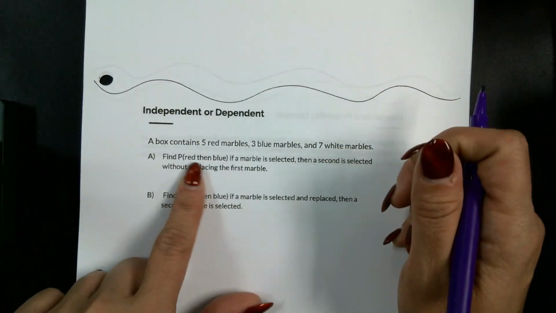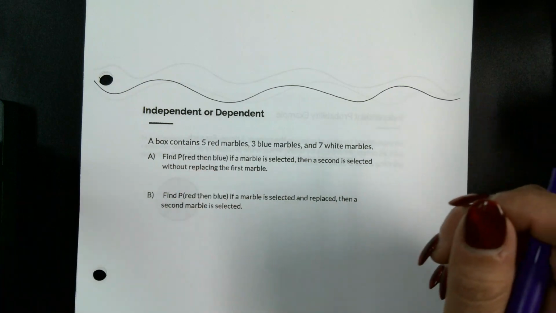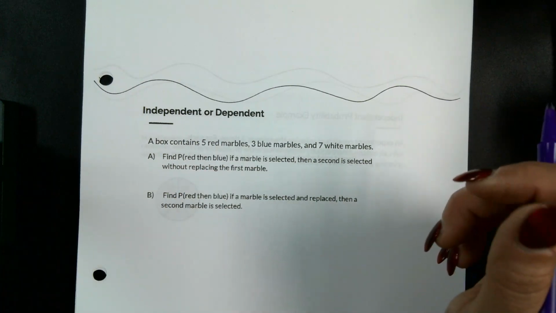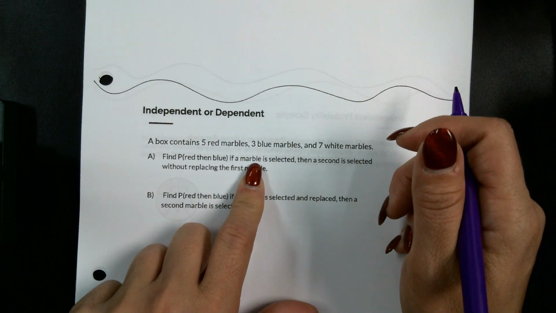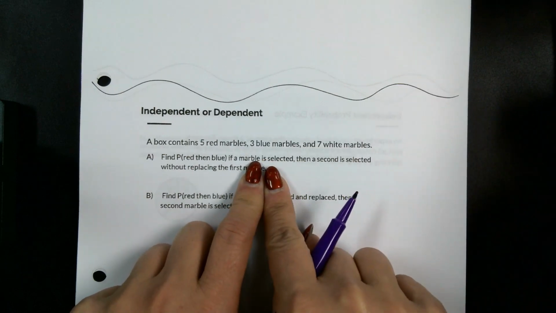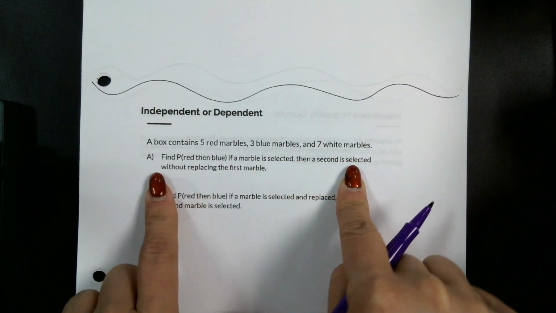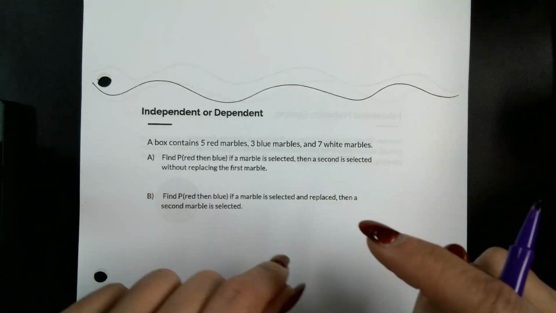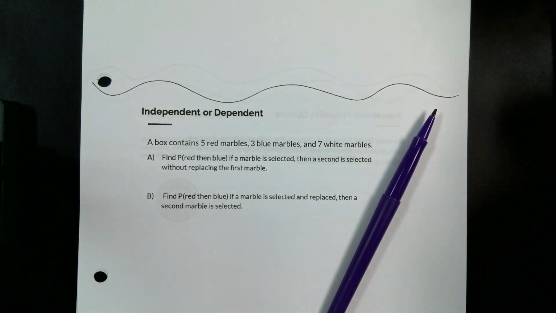They want us to find the probability of picking a red marble, then a blue: the first marble is selected, and then the second one is selected without replacing the first. Let's say we reach in and pick a marble. How many were there to start with? 15 total marbles. So there were 15 total to choose from.